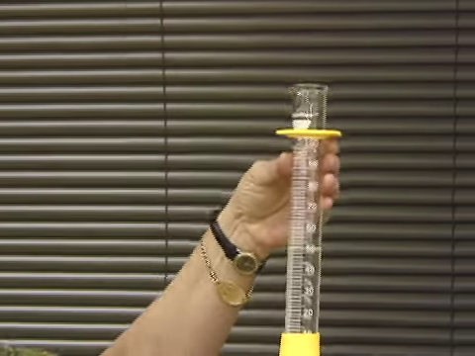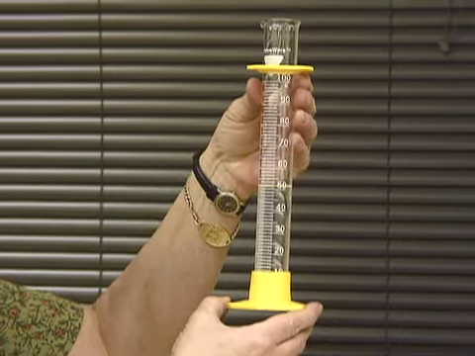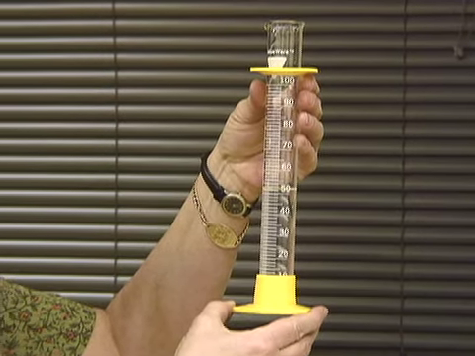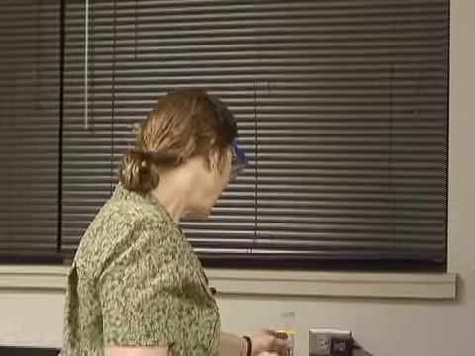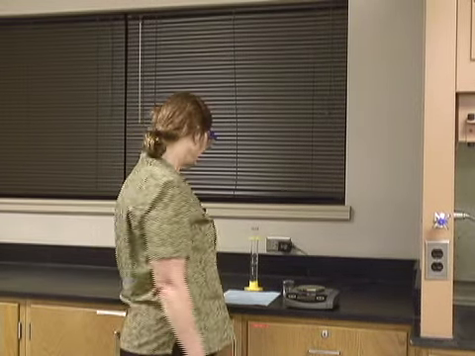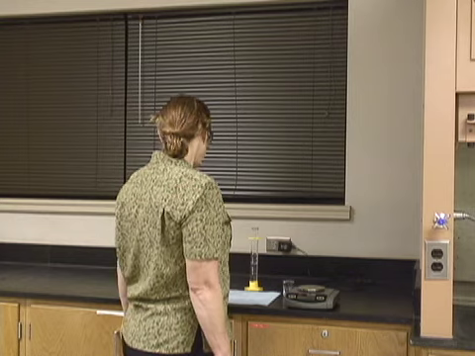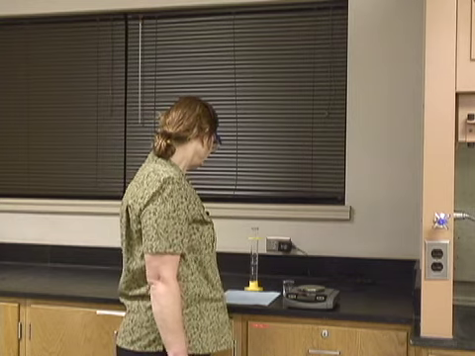It is exactly 52.0 milliliters. 52.0 milliliters. And those are the values I need to determine the density of water. And you were given the theoretical values for water. Next we have the unknown liquid.